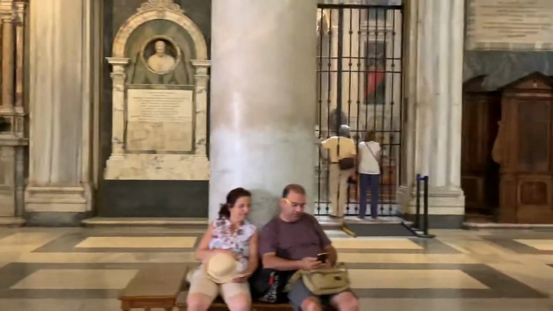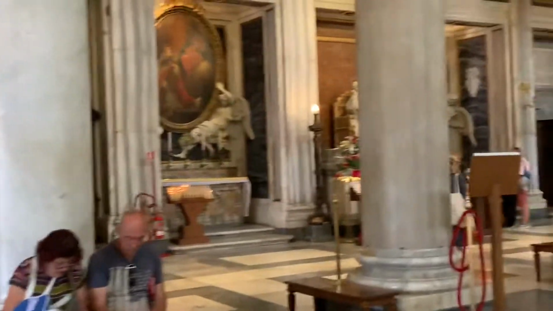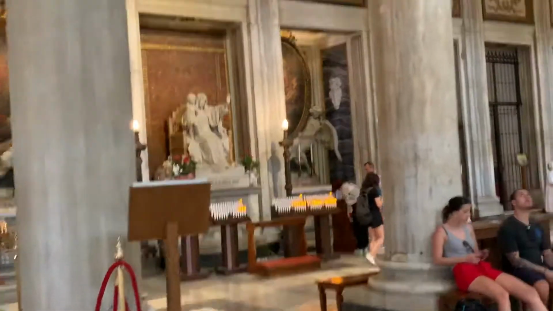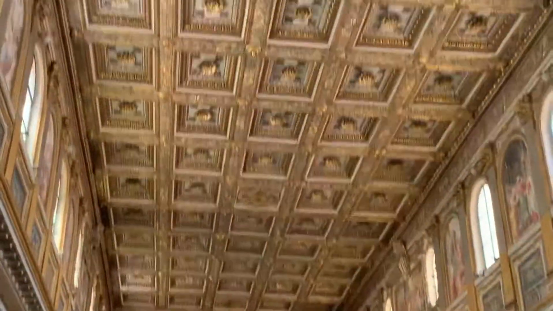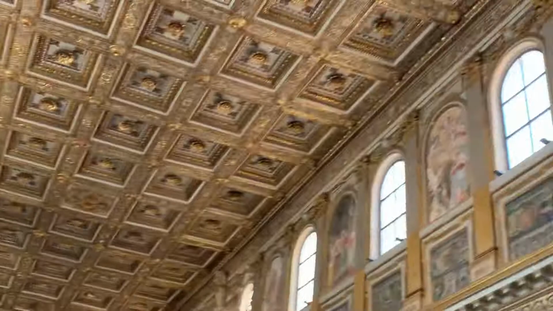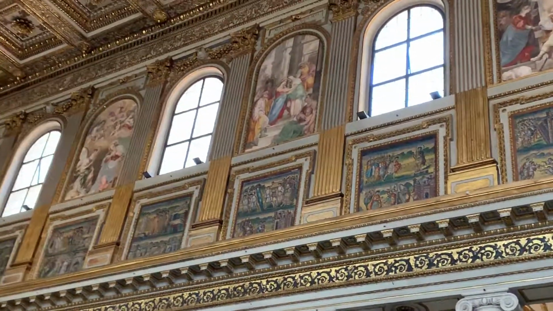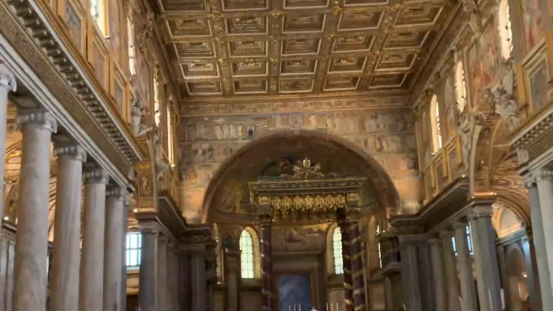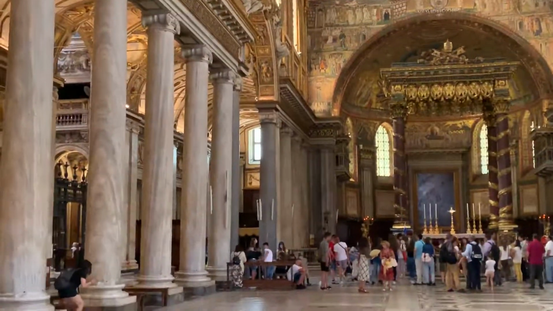The side aisles are filled with memorials and burial commemorations to various famous people. Beautiful statue of Mary, Mother of Peace. So well preserved. They're Old Testament. Oh, we're approaching the sanctuary and the baldacchino.